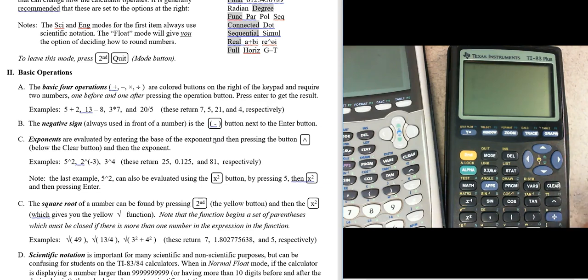Now exponents are done with the symbol right here, upside down V, it looks like. So let's say we wanted to do 2 to the 5th power, so we go 2 to the power of 5. And that'll give you 32, because 2 times 2 times 2 times 2 times 2 gives the same answer.